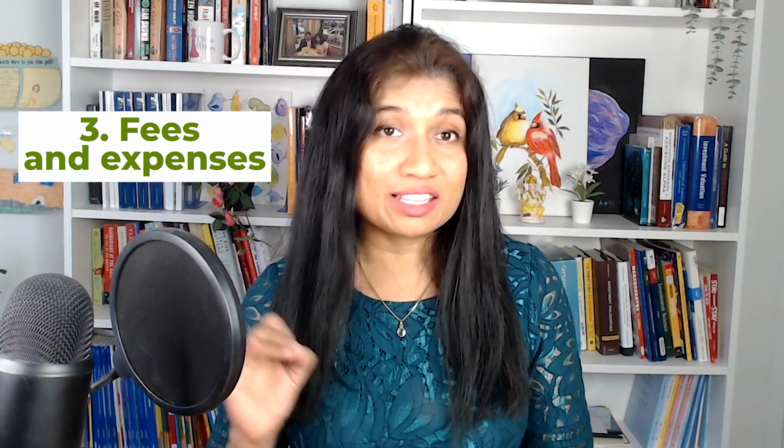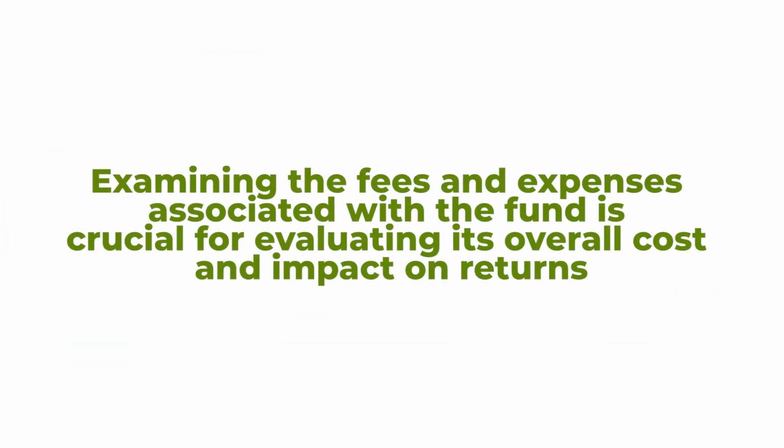The third most important thing to consider is fees and expenses. Examining the fees and expenses associated with the fund is crucial for evaluating its overall cost and impact on returns. Key components include the expense ratio, sales loads, if any, and other fees. The expense ratio represents the percentage of the fund's assets used to cover operating expenses. Lower expense ratios are generally preferred as they leave more of the fund's returns for the investor.